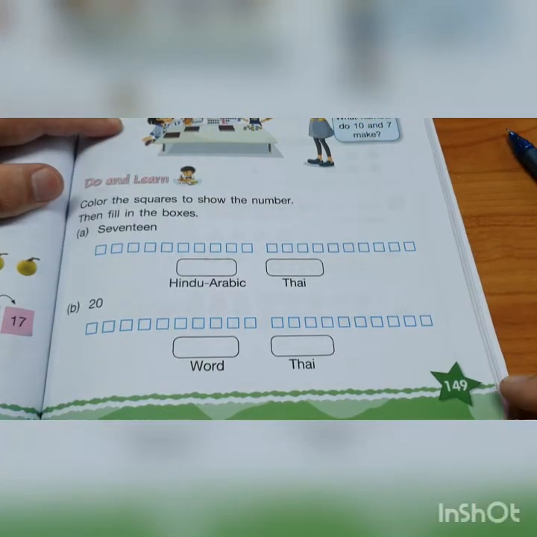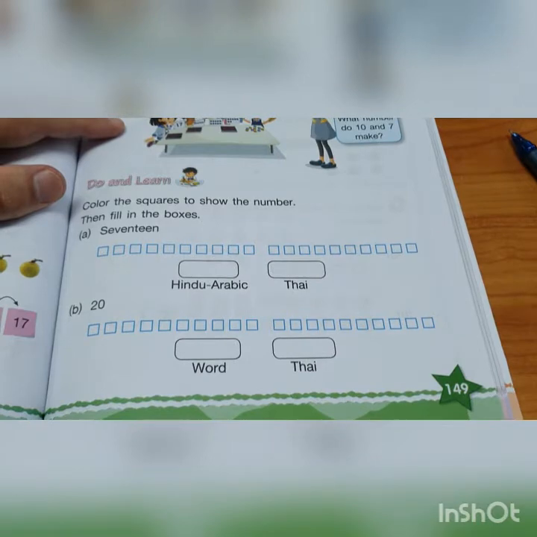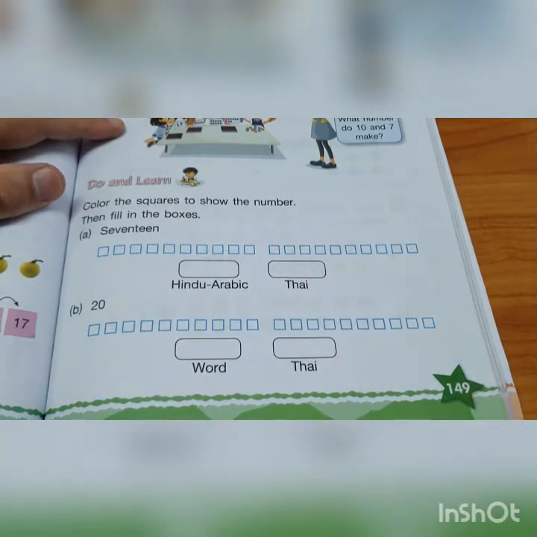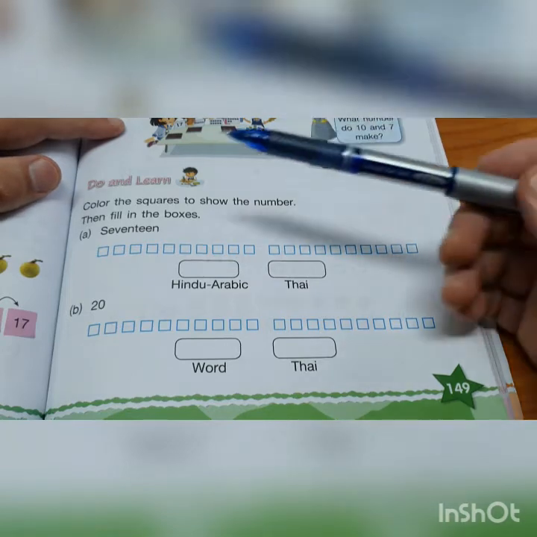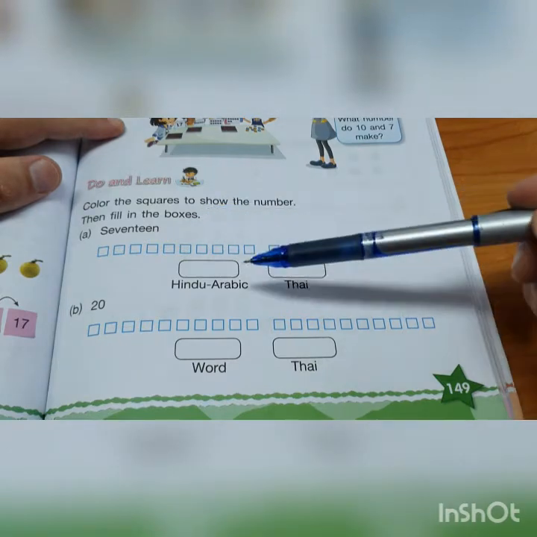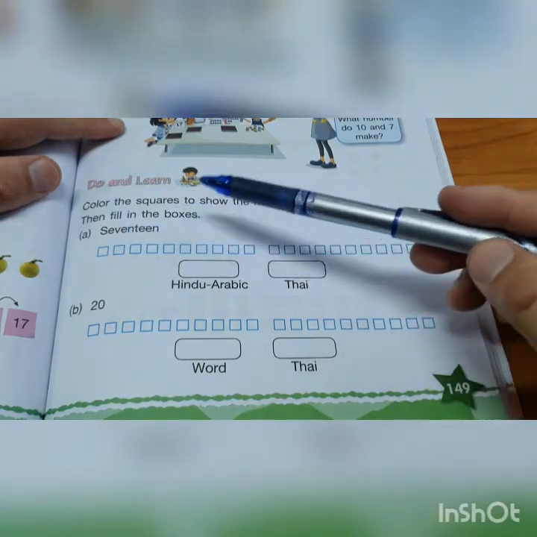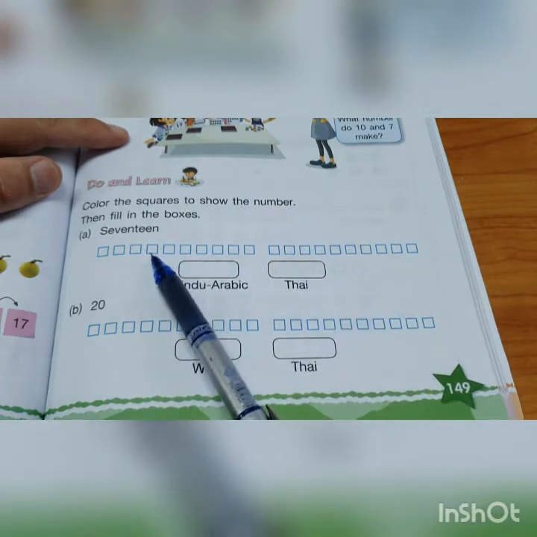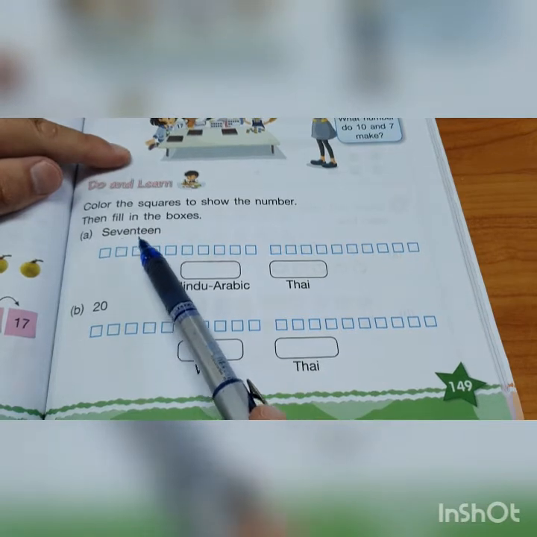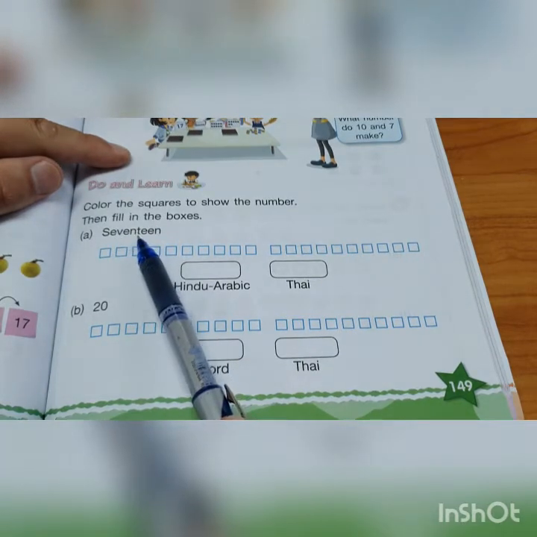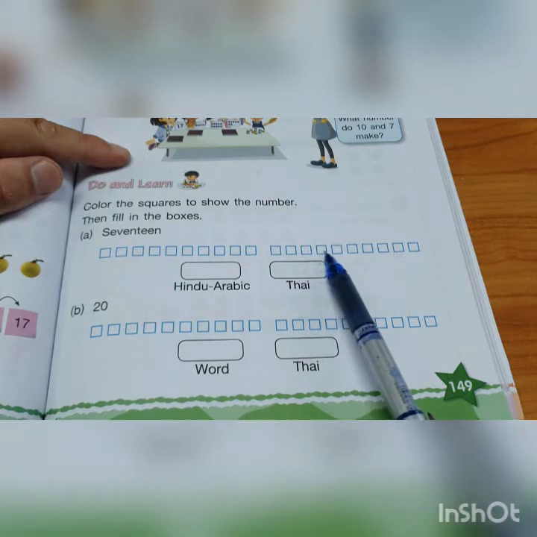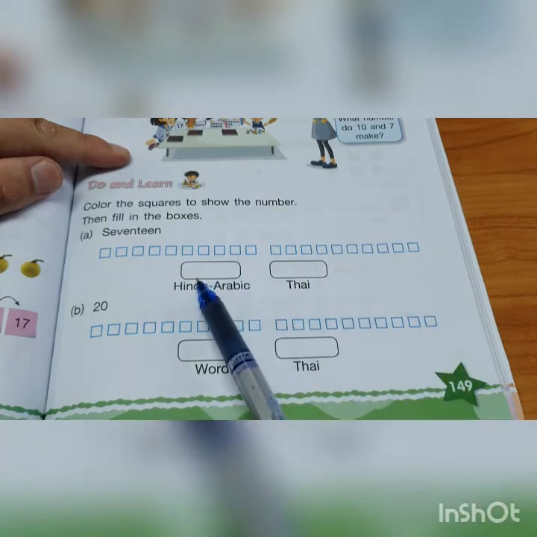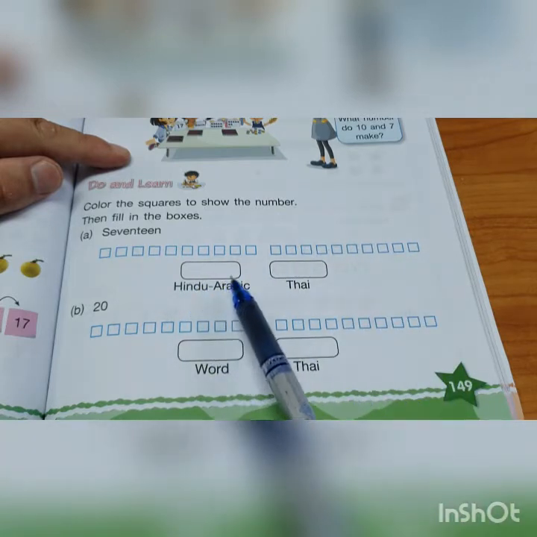Okay, so now we are on page 149. So we're going to do some exercises. Well, you are, and I'm going to explain what to do. So color the squares to show the numbers, then fill in the boxes. So here you have 20 boxes, and A, you need to color in 17, and after you have colored in 17 of these 20 boxes, you need to write 17 in Hindu Arabic and then in Thai.